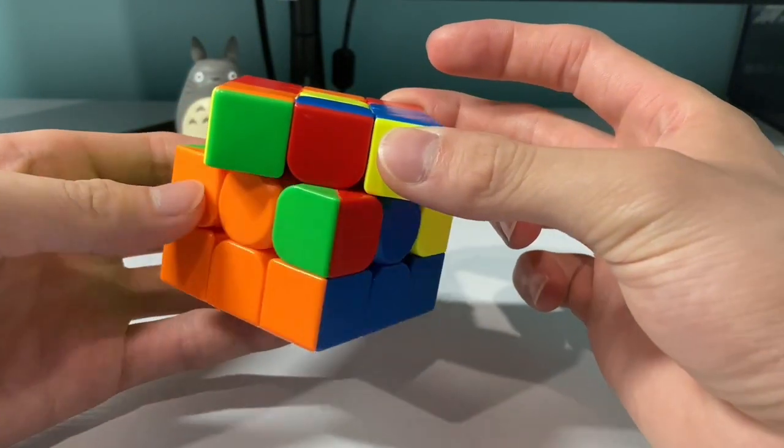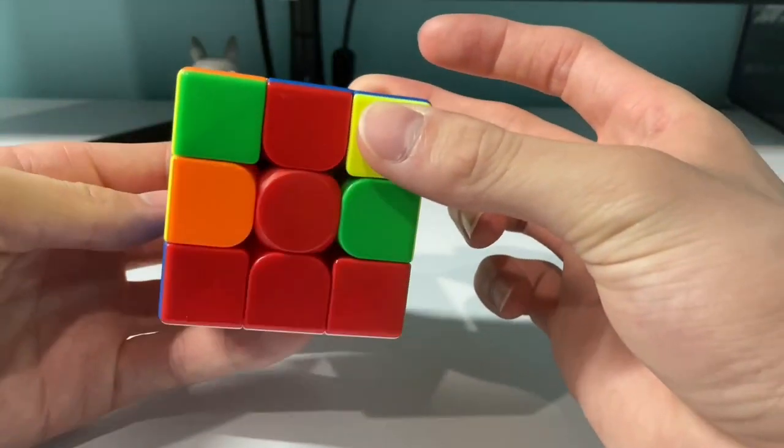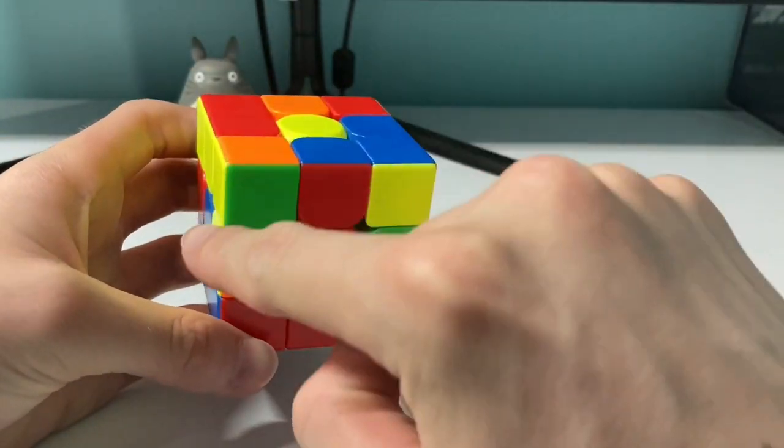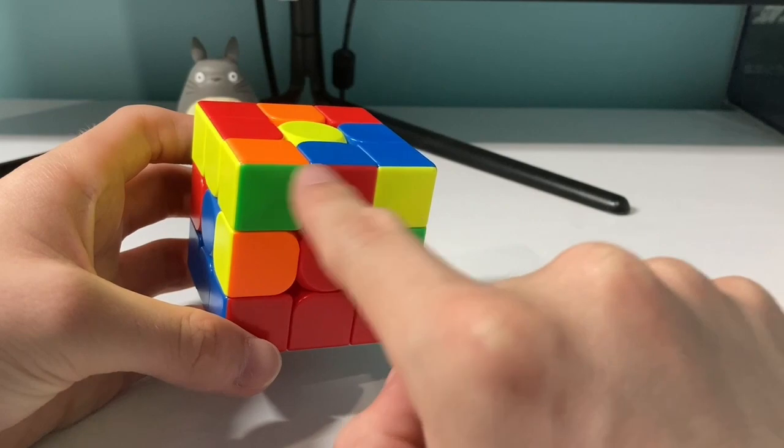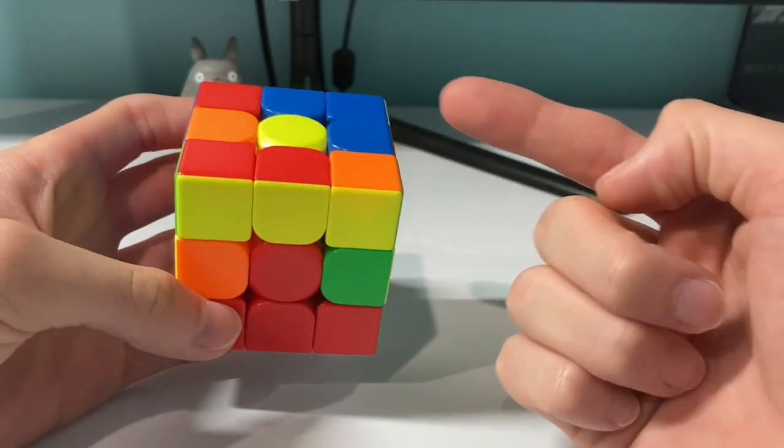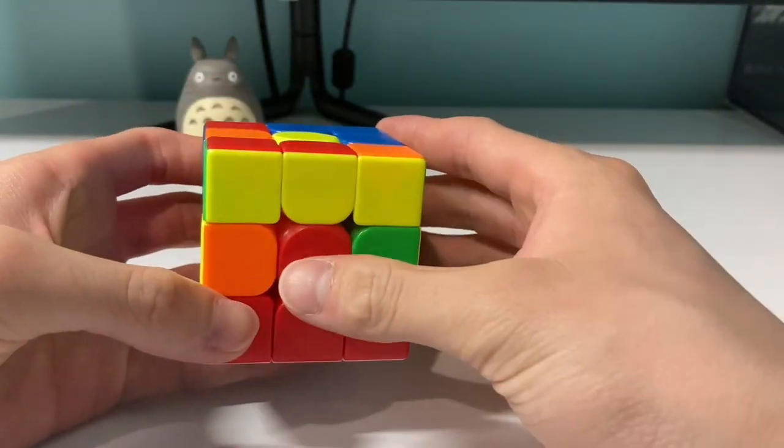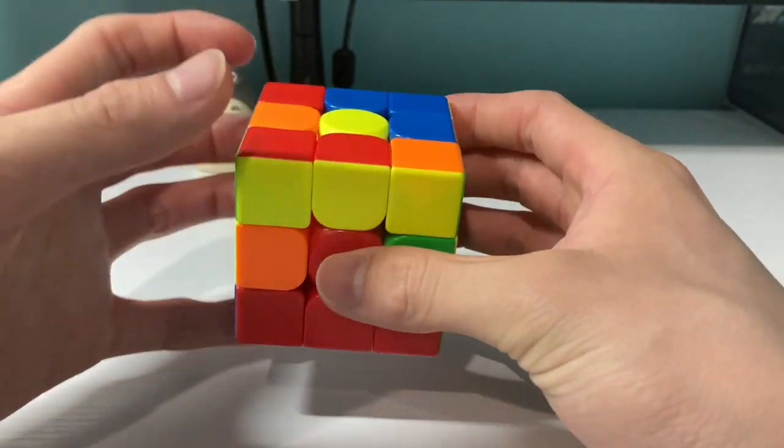So you got to move this top layer to match red. That's not red. Now we have red. So this is blue, right? So this is blue, so you move it away. And since this piece was on this side, we want to do the algorithm on the opposite side.